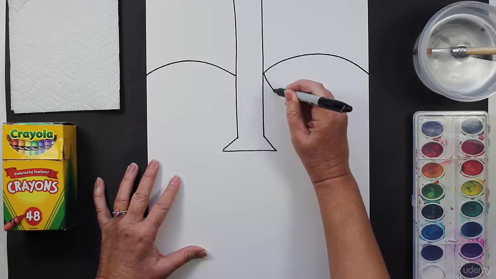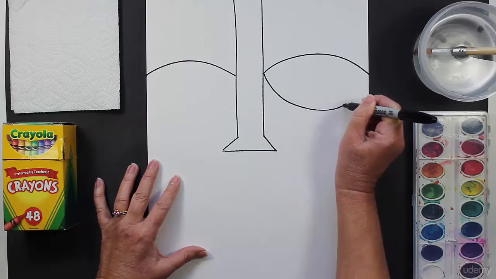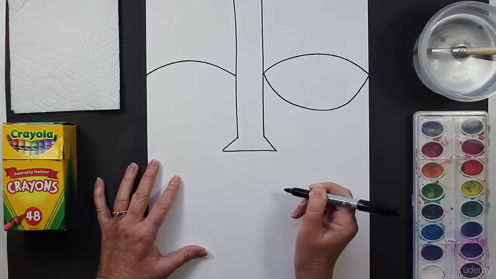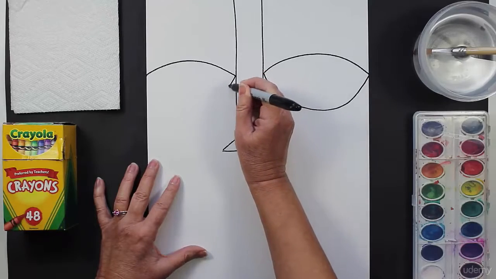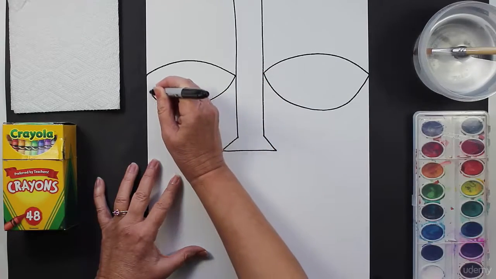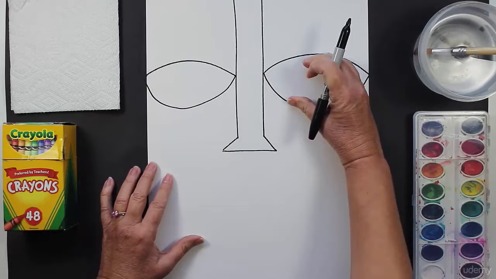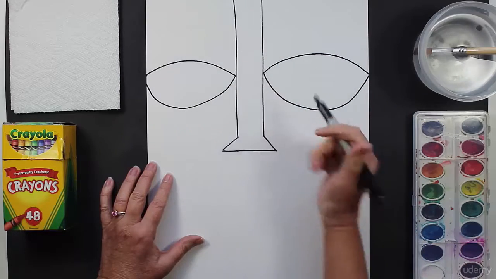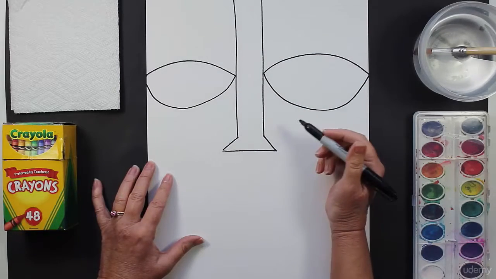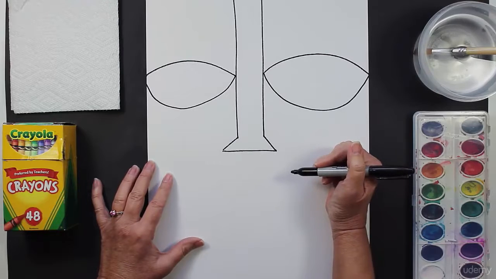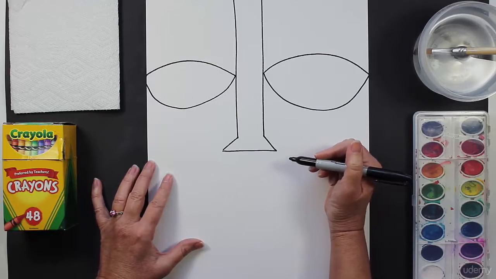Now we're going to come down with another curved line and close up. Come down and close up. Now, if one of these eyes is lower than the other, that's perfectly fine because this is abstract. It's not realistic. All right?